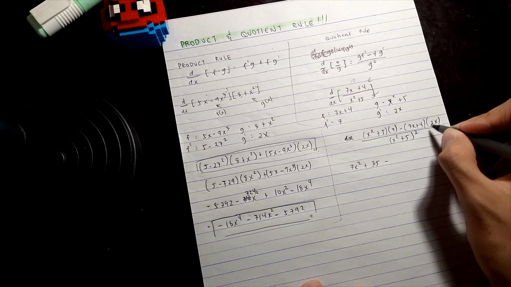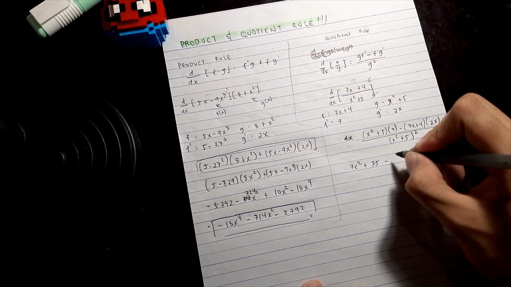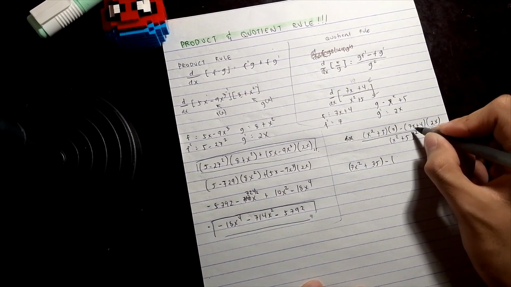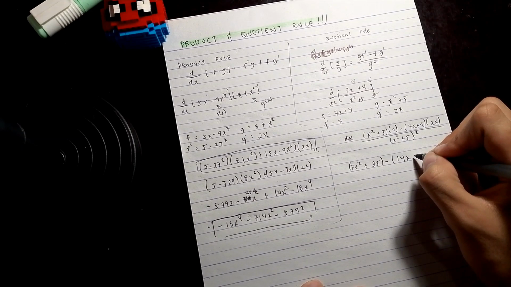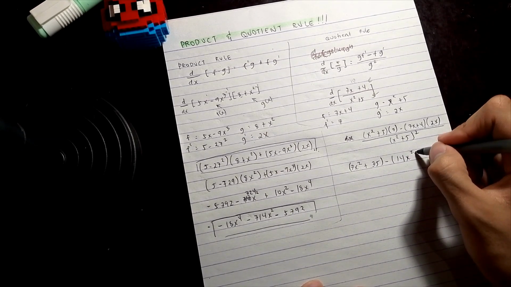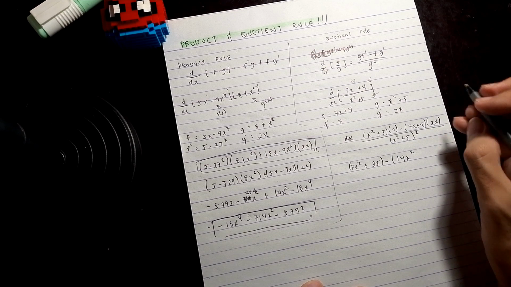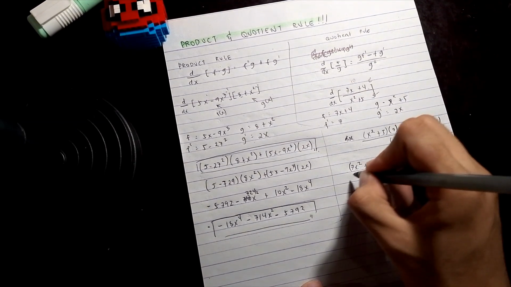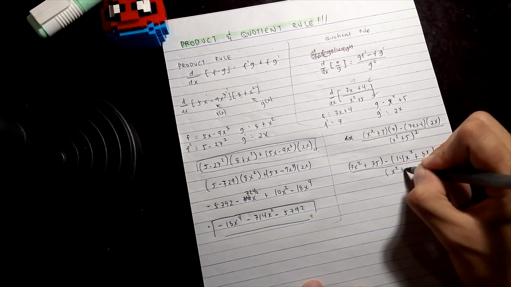Minus 2x times 7x would be 14x squared, and then 2x times 4 is 8x, all over x squared plus 5.